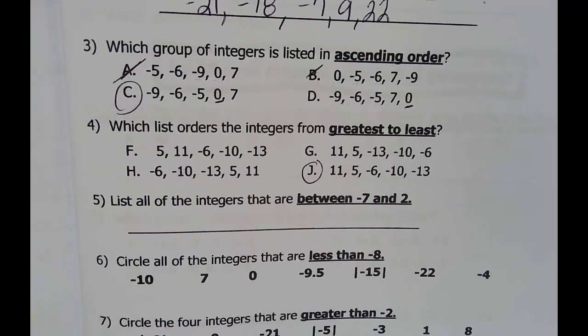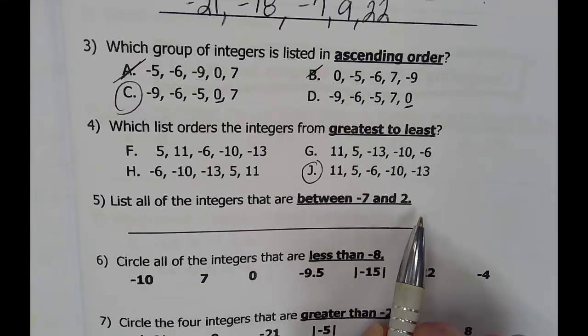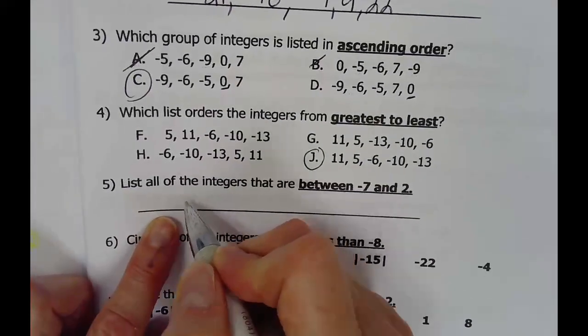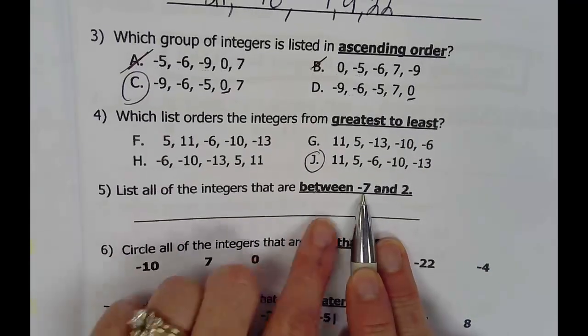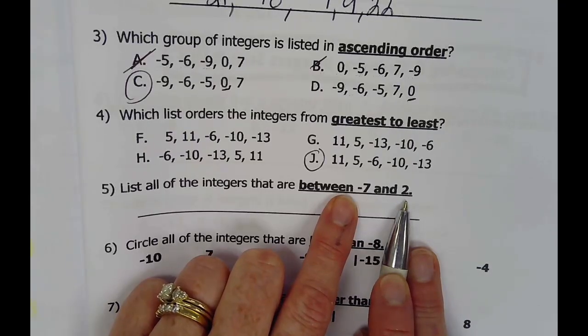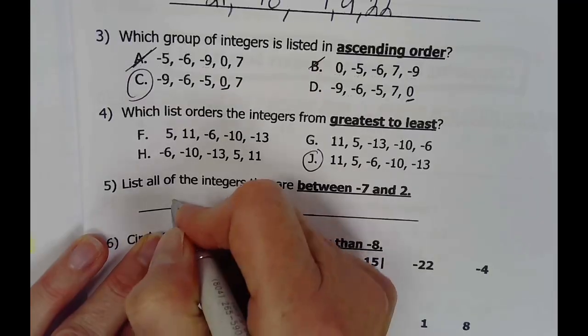Thank you. All right, so next one, between. Who can give me the list of integers between -7 and 2 in order, preferably? I'd like them in order. What is the order? Makai. So if I'm at -7, what numbers am I going to count up to get to +2? Going to the right.